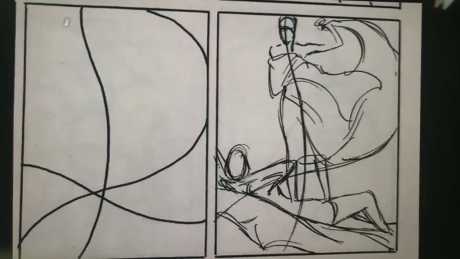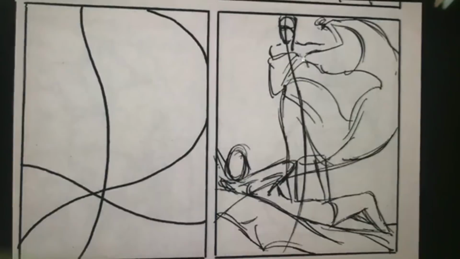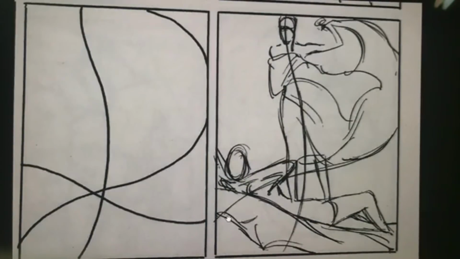Use the lines first to break up your paper in a good composition, a good abstract composition, and then out of that, create an illustration. That probably works better for commercial work back in the day, but it's probably still a good idea as an exercise. It helps you think differently.